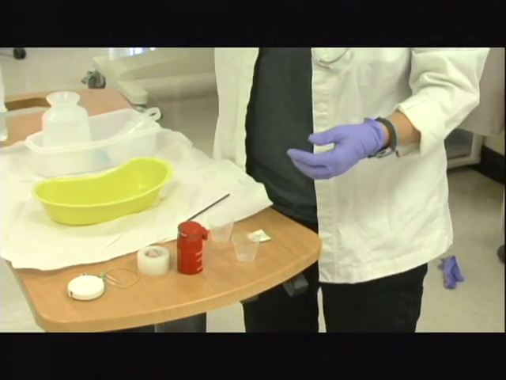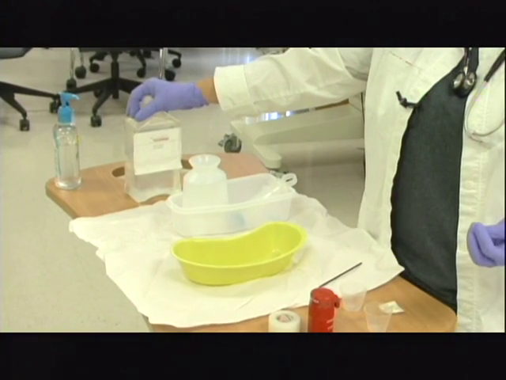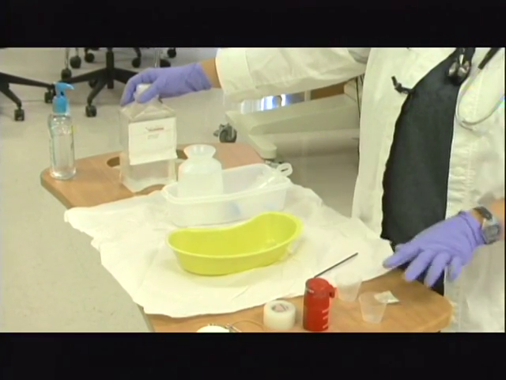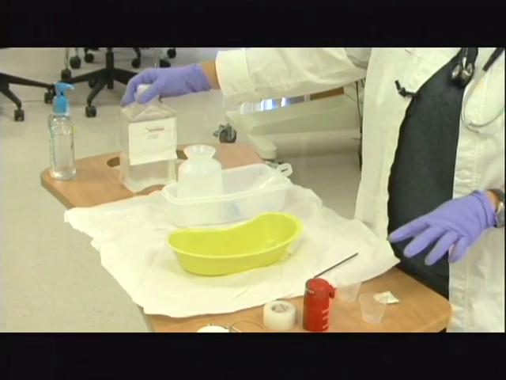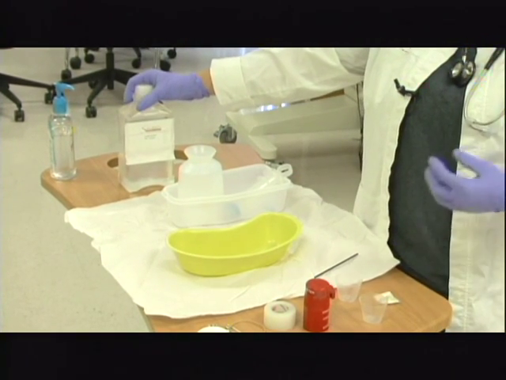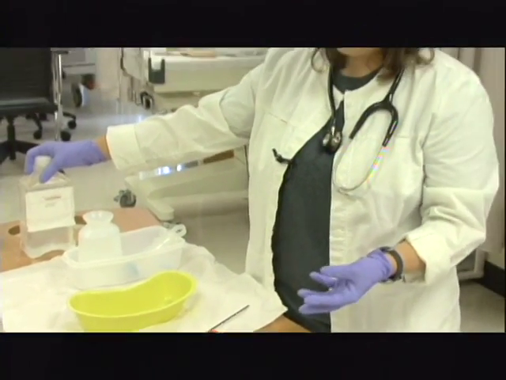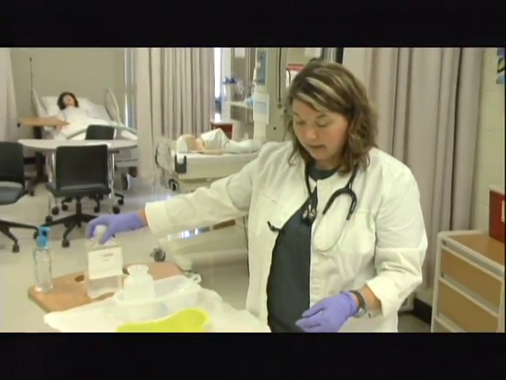I'm now going to come over and use whatever irrigant is ordered. Most of your hospital policies are going to use tap water, both for the irrigant and to mix the medications. But please make sure you check, because some agencies will require sterile water, and you don't want to give your patient too much free tap water. You could alter their fluid and electrolyte status. So always make sure that you check back on that.